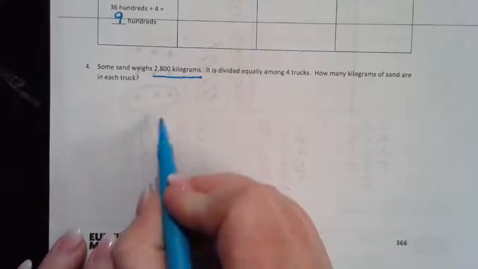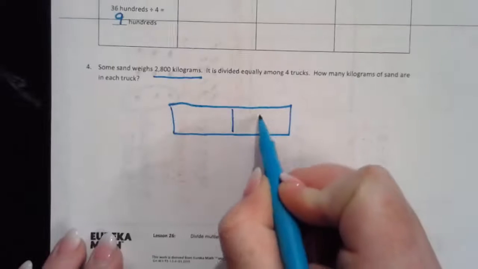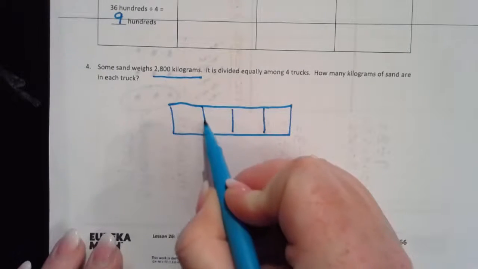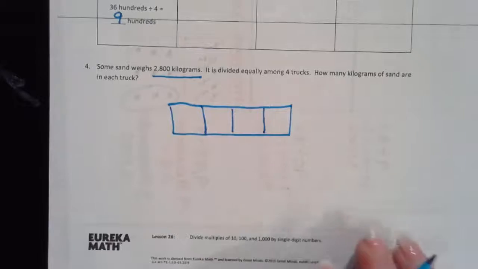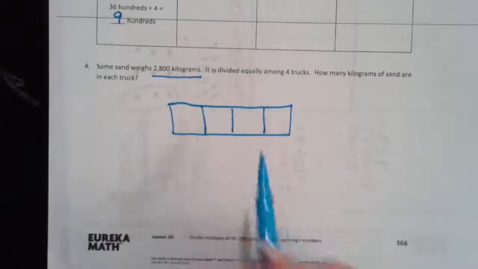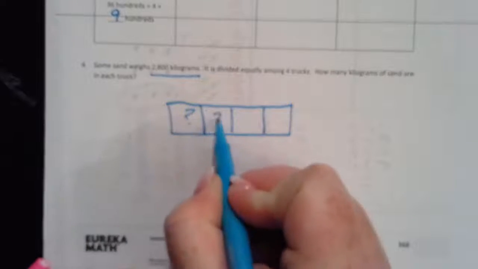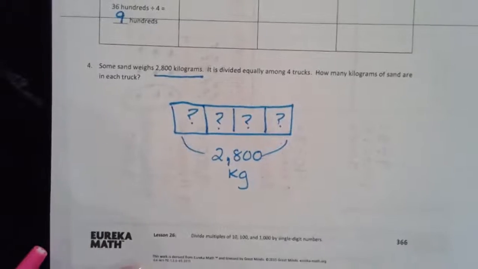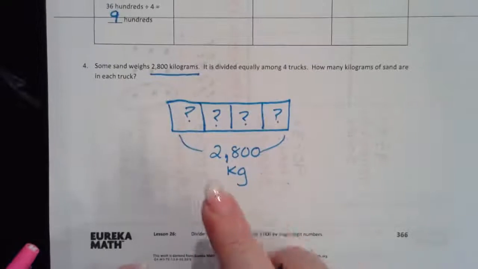So I have a certain amount of sand, and I'm just drawing a visual. That sand is going to be divided among 4 trucks. So that means I'm going to have 4 equal parts, and I've got to figure out how much is in each of those parts. I know that I have 2,800 kilograms. So the division problem that I'm going to set up is going to be based exactly off this problem.